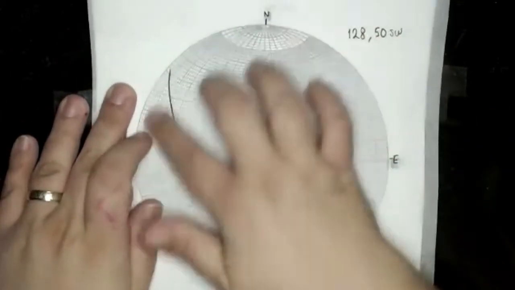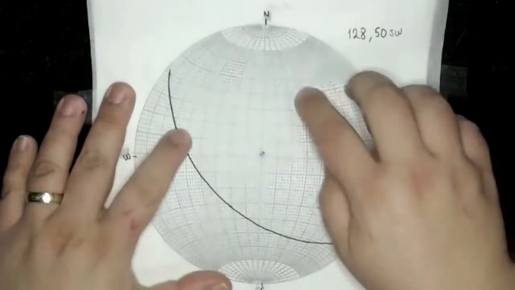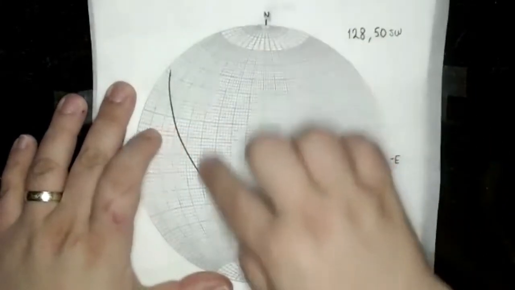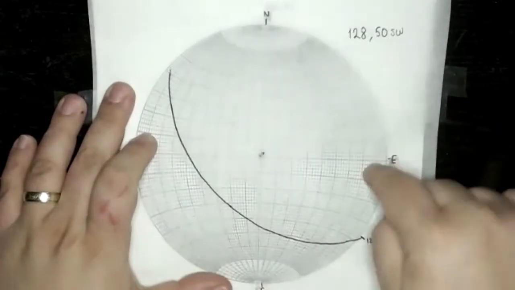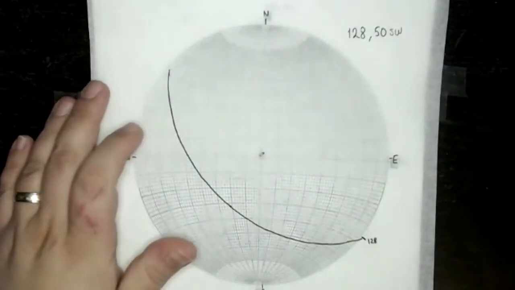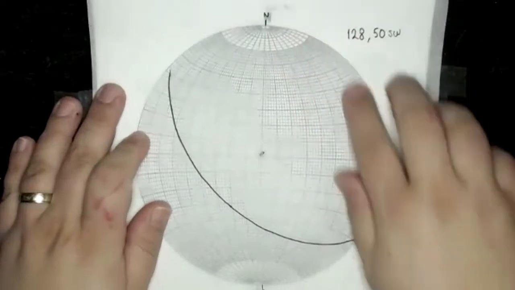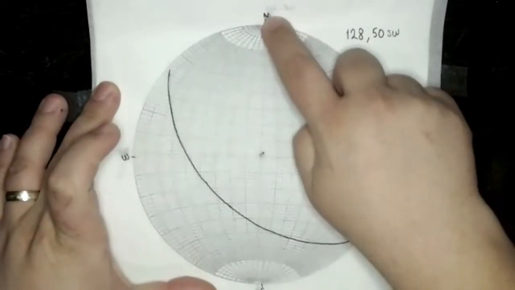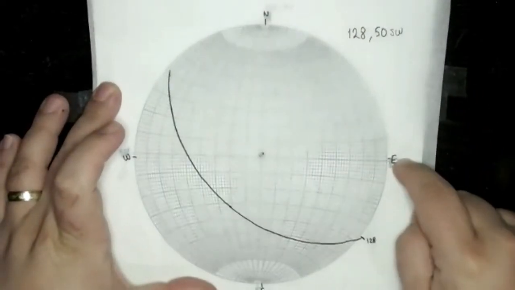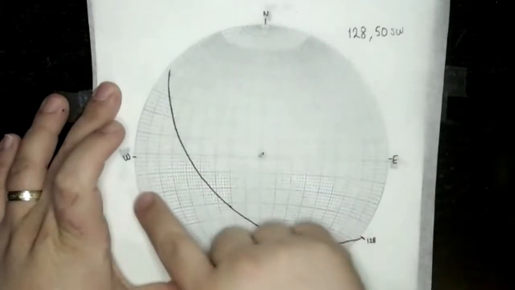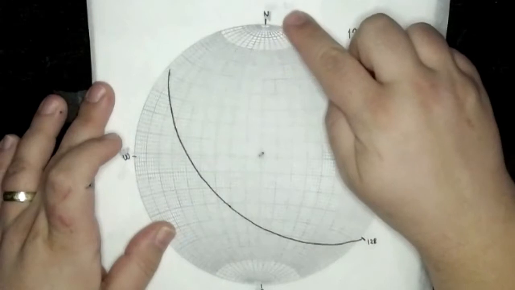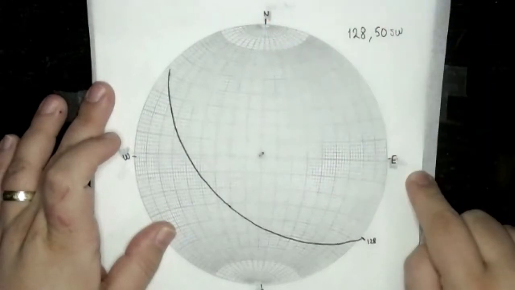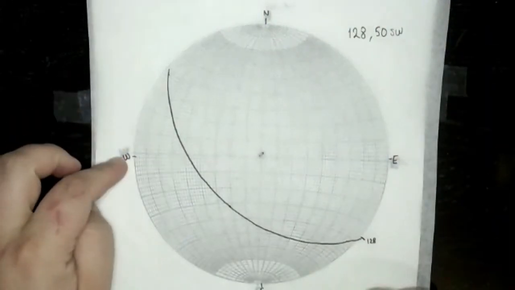With this grid system, we can use these intervals and plot different angles in different directions. Basically, the components of the stereonet: first of all, we mark the directions on the stereonet, north, south, east, west, or you can also mark azimuths 0, 90, 180, 270.